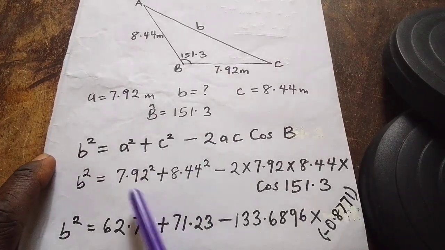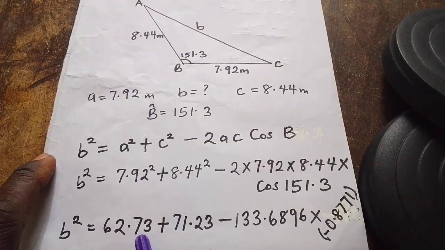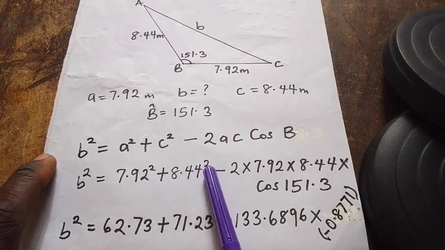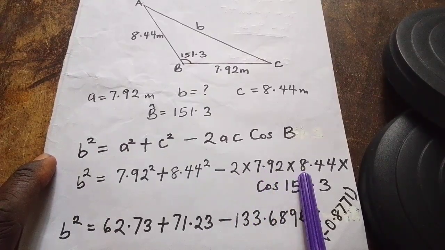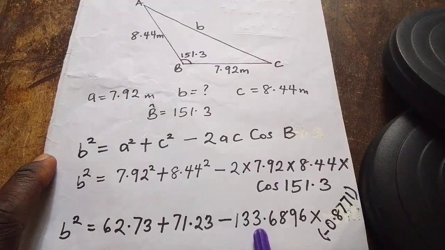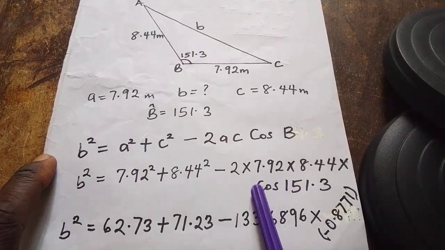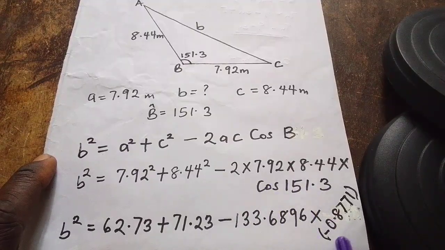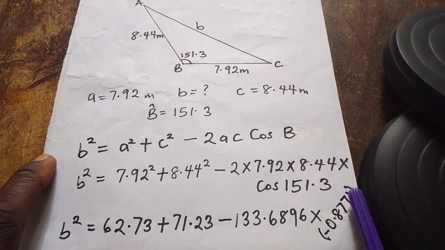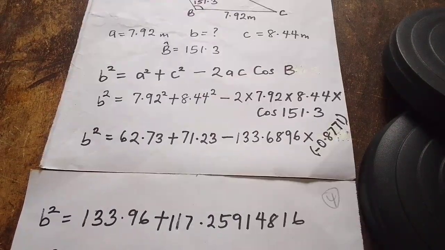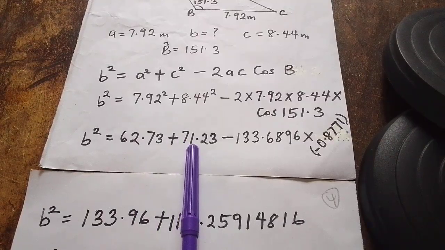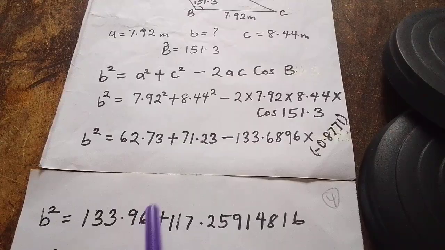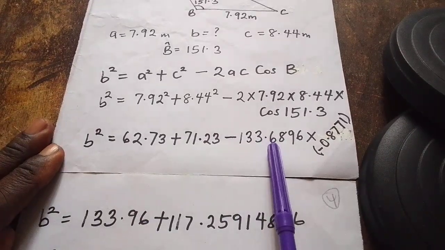The square of 7.92 gives us 62.73, plus the square of 8.44 is 71.23, minus 2 times 7.92 times 8.44, which gives us 133.6896, times cos 151.3, which gives us minus 0.8771. Now if you add 62.73 plus 71.23, it gives us 133.96.